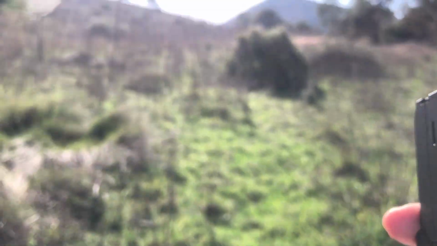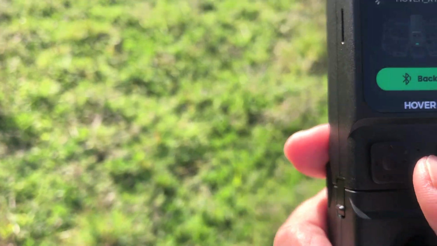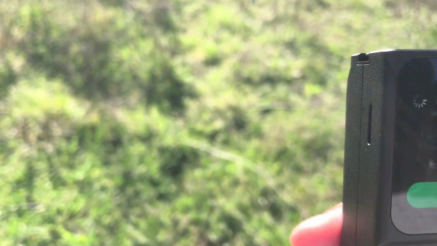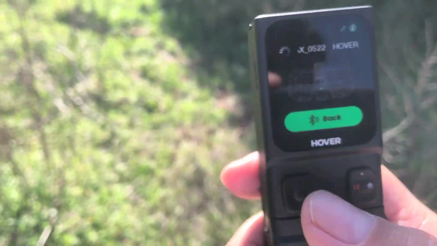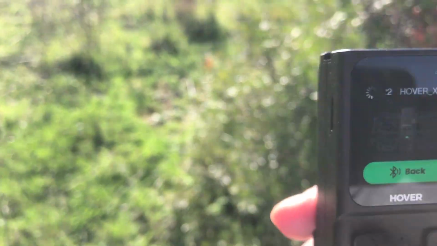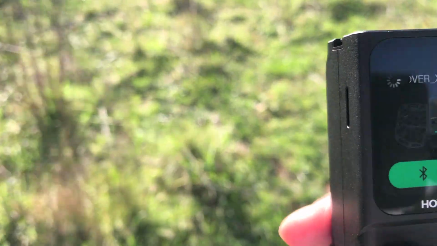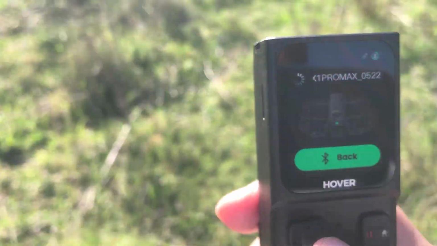Now I don't want it to land. So I have to go towards it. Silly me. Still trying to connect. So it lost connection coming back. That sucked. So now I have to walk towards it.